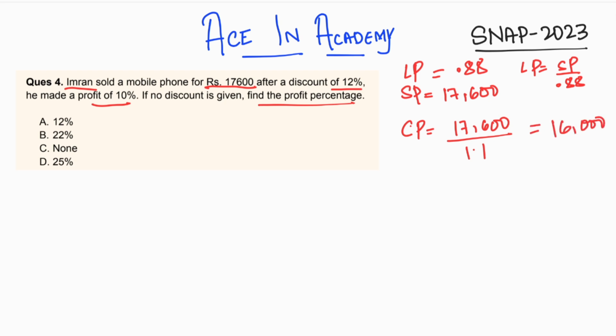Now what will be my list price? That is selling price over 0.88. So my list price is equal to 17,600 divided by 0.88. Now why is it 0.88? Because if the list price was 100%, he gave a discount on the list price of 12%. So my final selling price is 0.88 times the list price. So to find the list price, I have to divide the selling price by that many times, that is 0.88, and upon calculation it will come as 20,000.